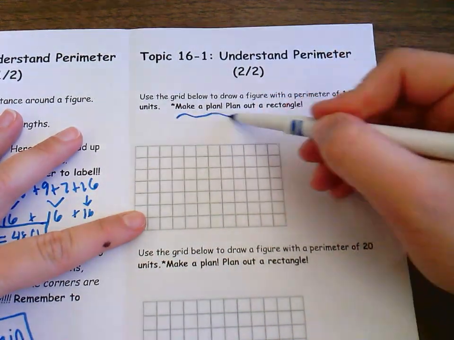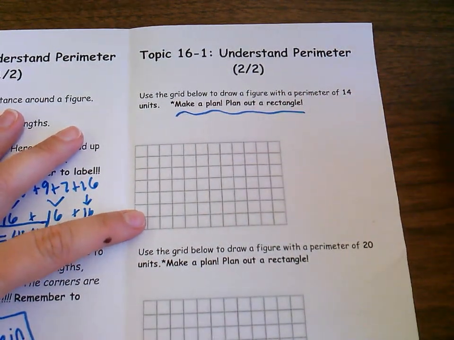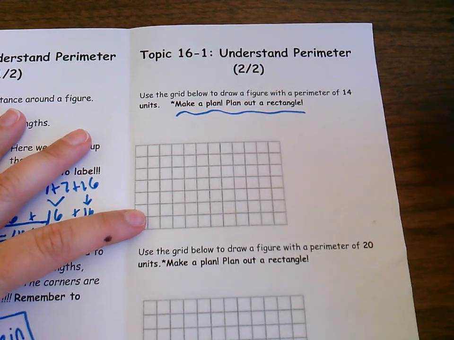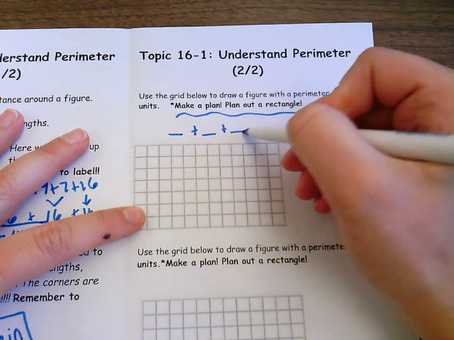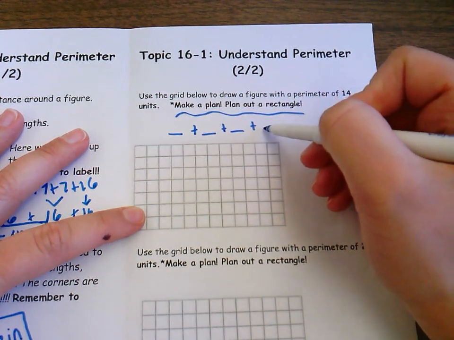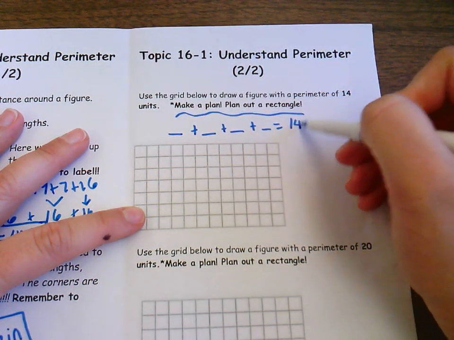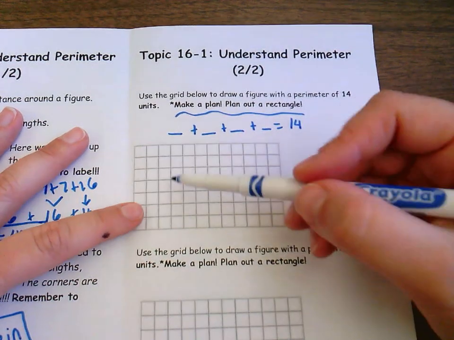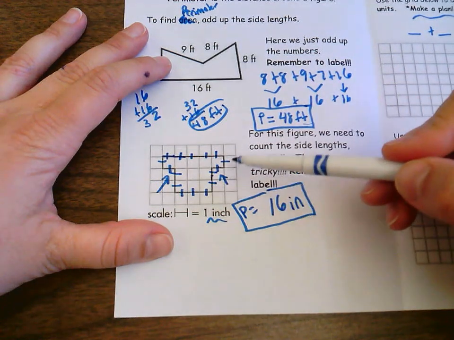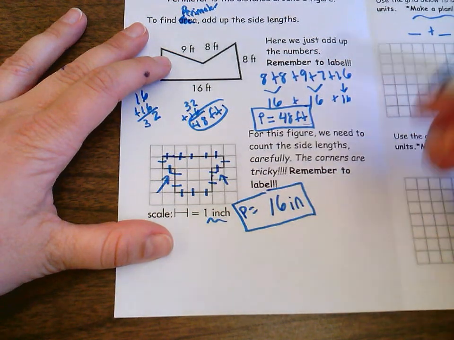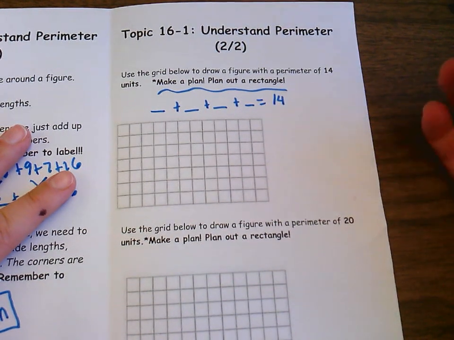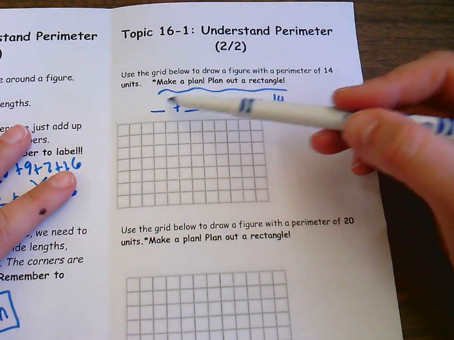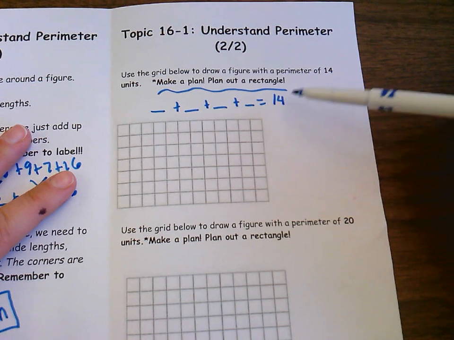So the easiest thing to do is to make a plan to figure out what your rectangle is going to be. So we know we're going to have a figure, if we're making a rectangle, that is 4 sides that equals 14. Now you could just start drawing lines and make a shape that's not a rectangle like this with some guessing and checking, but I like to actually make a plan so I can get it on the first try. So what I need is 4 numbers that are going to equal 14.